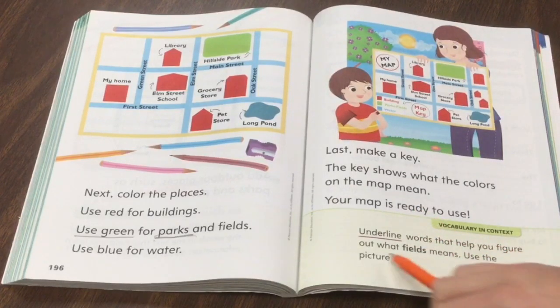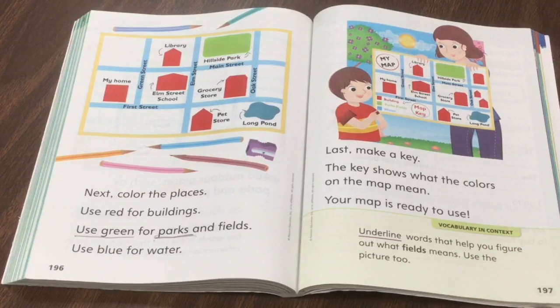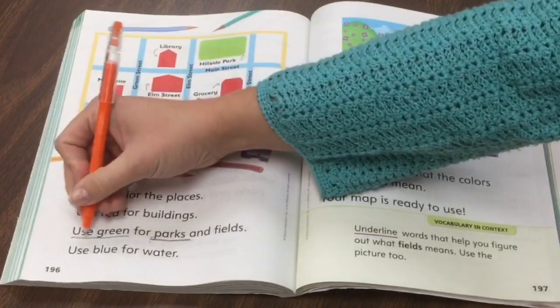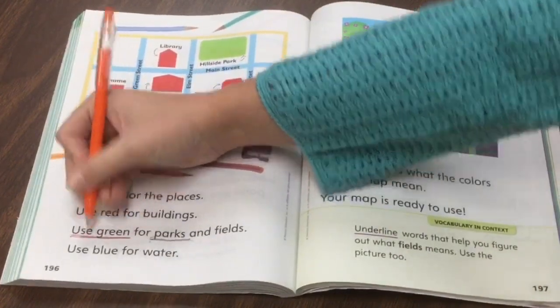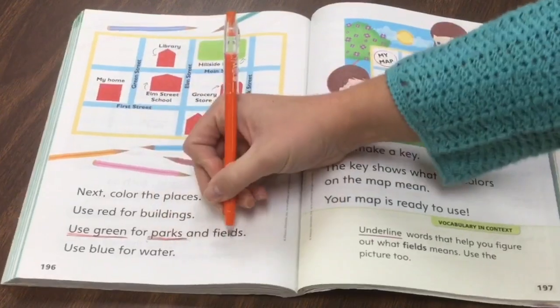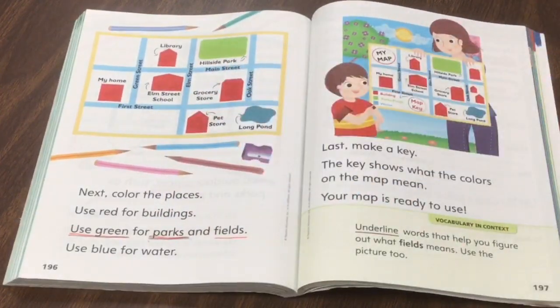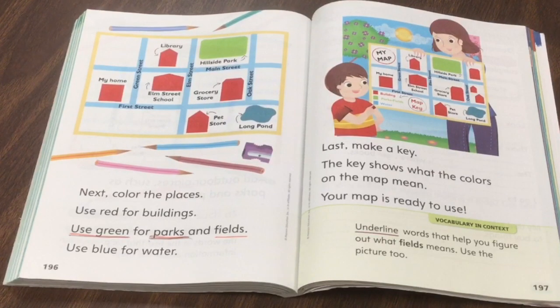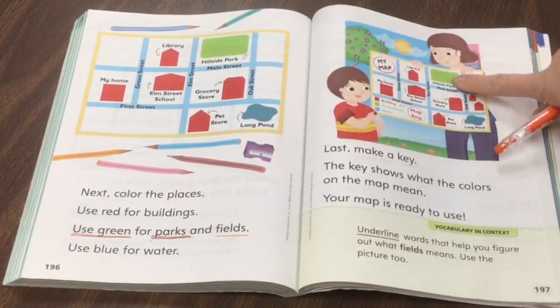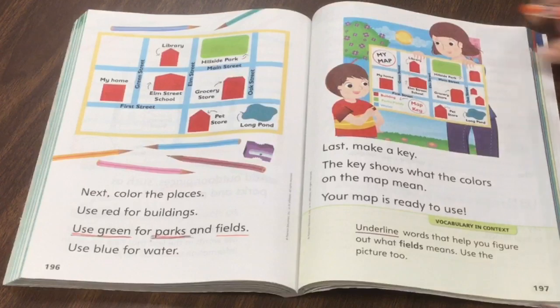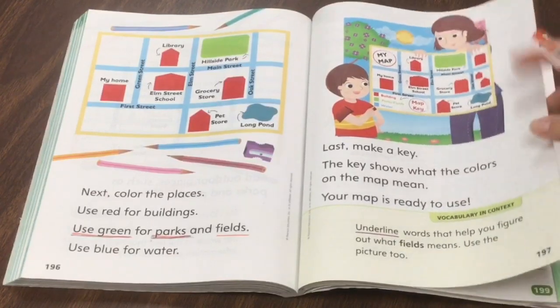Underline words that help you figure out what fields mean. Use the pictures too. So what do you think? What does fields mean? I can see that they're green, that they're like a park. It's called a field. And I can think of other things that I know are called fields, like a baseball field or a football field, and I know they are big and flat. So a field is someplace outside that is big and flat, and probably grassy too if it's green.